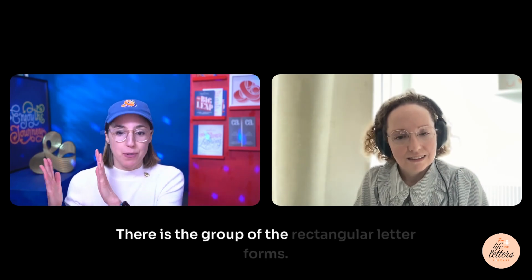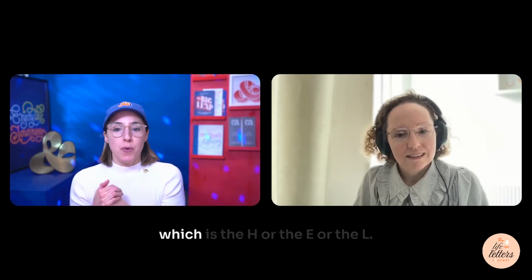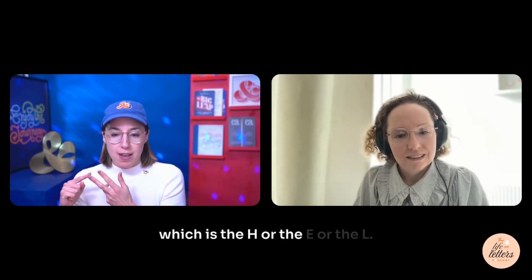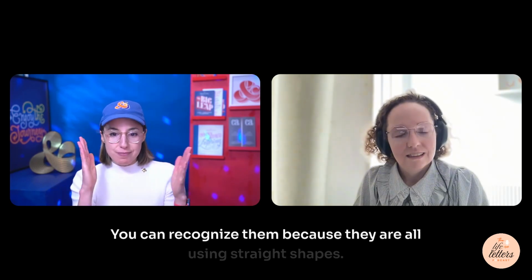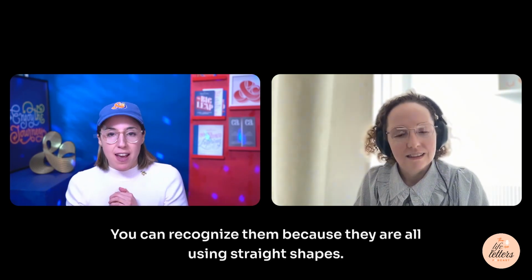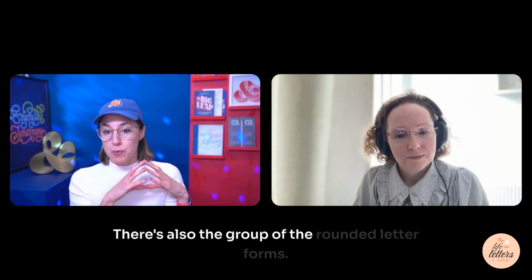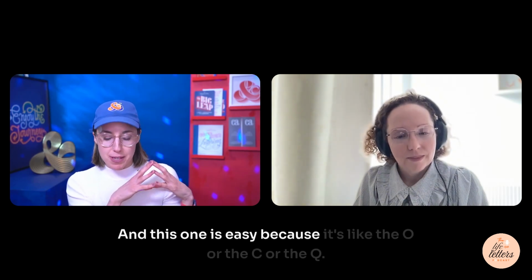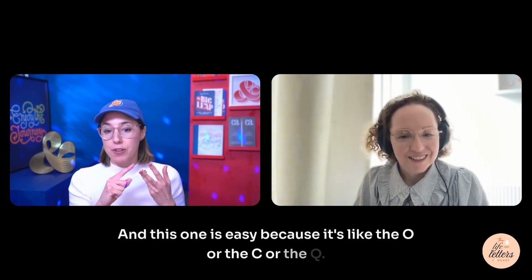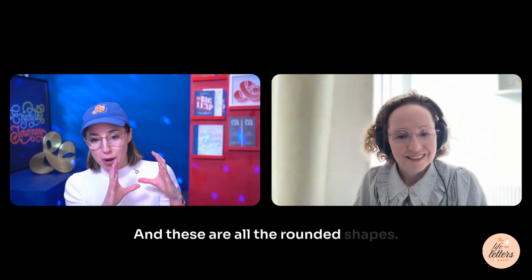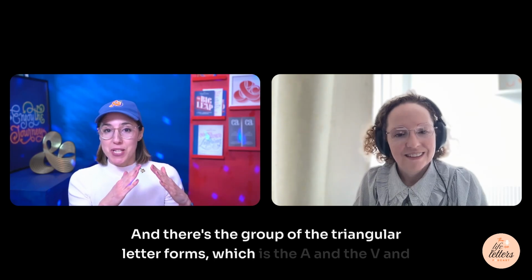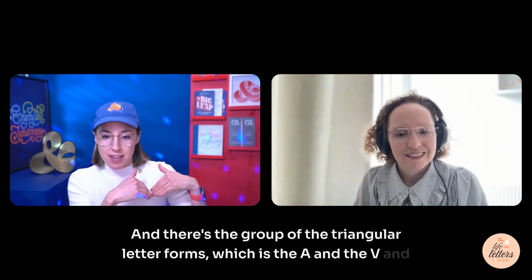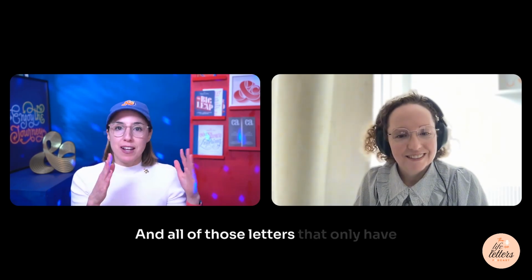There's the group of the rectangular letter forms, which is the H or the E or the L. You can recognize them because they are all using straight shapes. There's also the group of the rounded letter forms, and this one is easy because it's like the O or the C or the Q, and these are only rounded shapes. And there's the group of the triangular letter forms, which is the A and the V and the W, and all of those letters that only have diagonals.